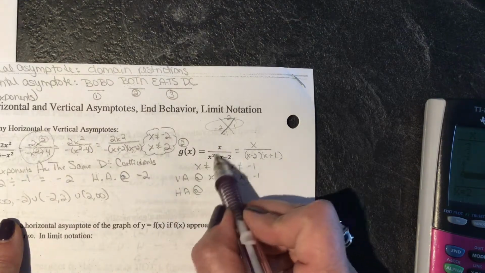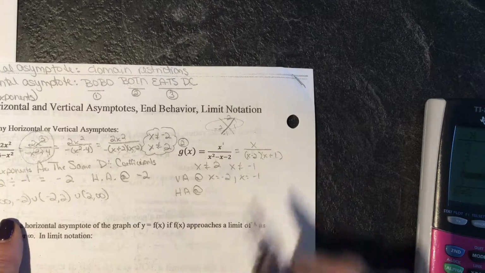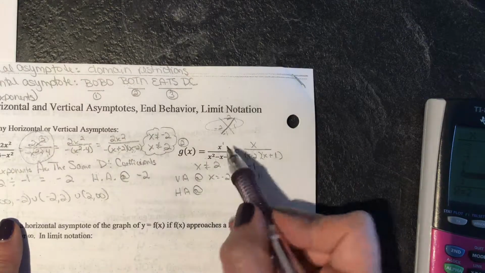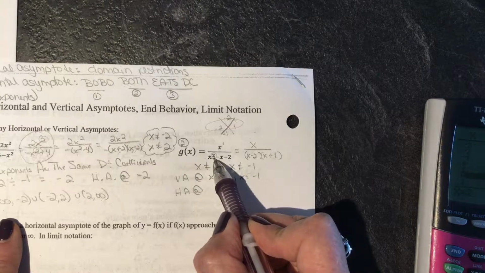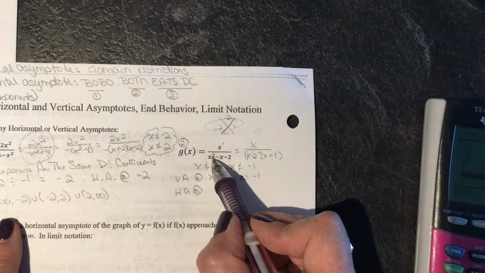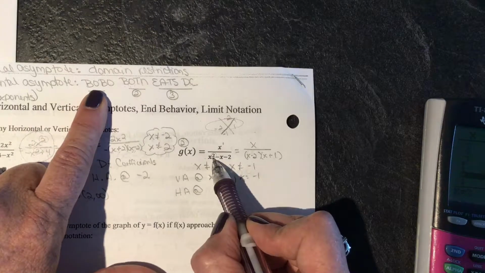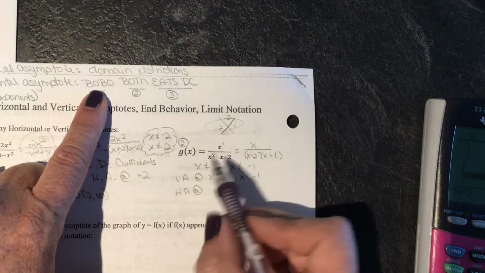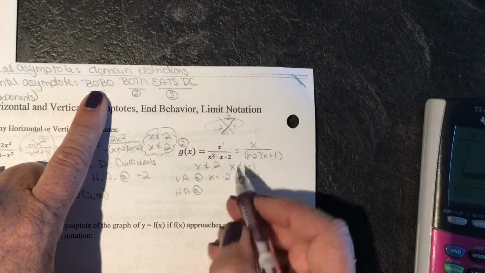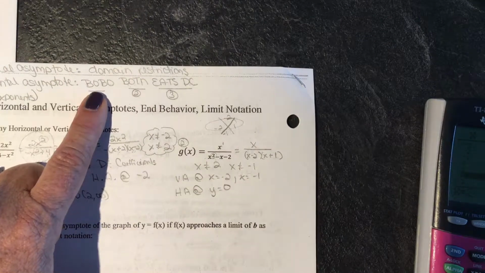So I look at my degrees here. The degree for x, there is not one given, so that's an assumption of 1. And the degree on bottom is 2. Remember, it's the largest degree. It looks like I have the big on bottom. My degree in the bottom is larger than the degree on top, so it's big on bottom, so I automatically have a horizontal asymptote at 0. That would be y equals 0 then.